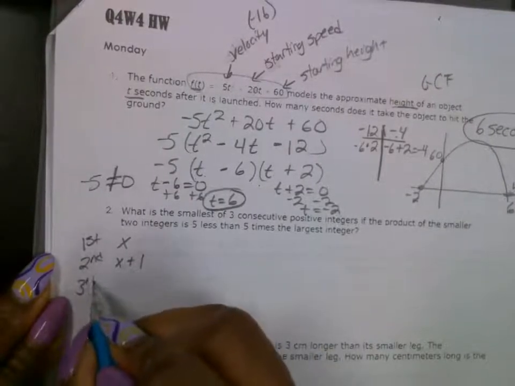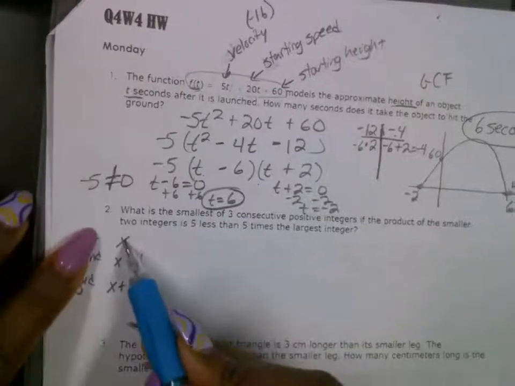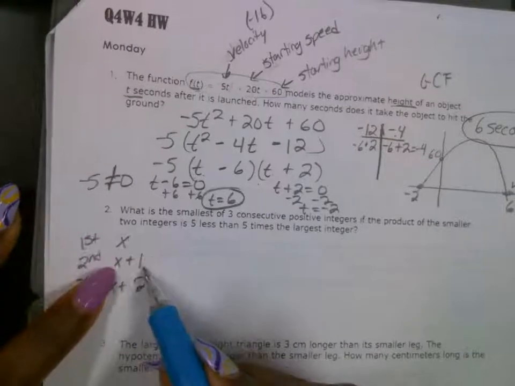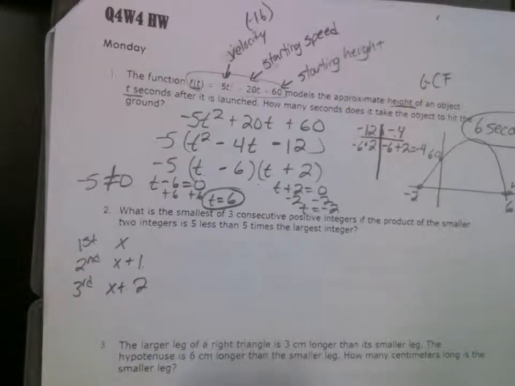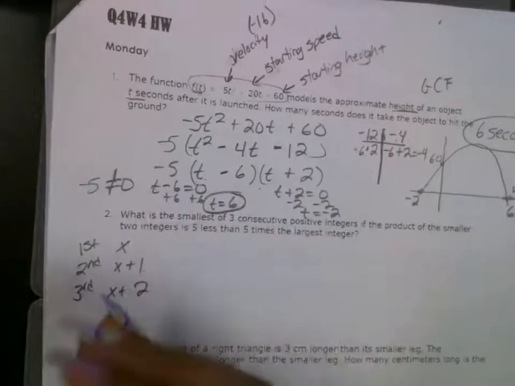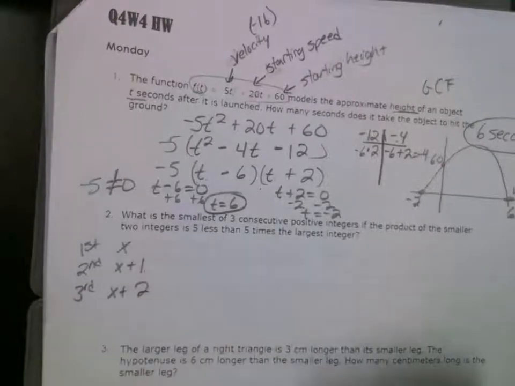And the third is x plus 2. So if this is 4, then this would be 5, and this would be 6. These are your consecutive integers, back-to-back numbers. That's how you declare them.